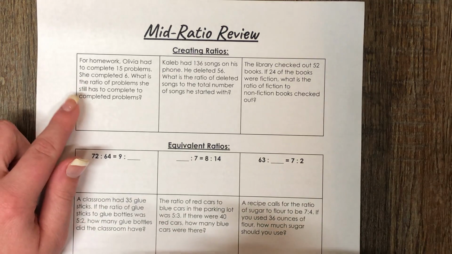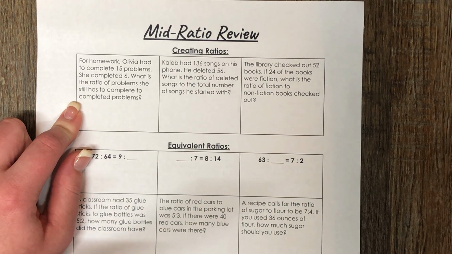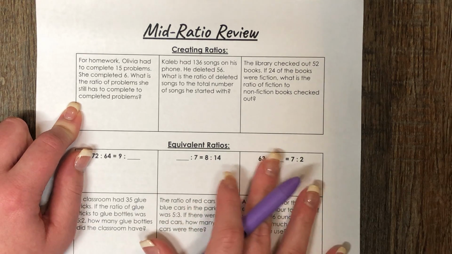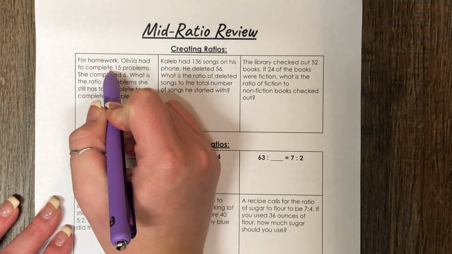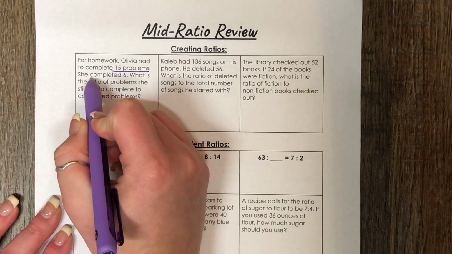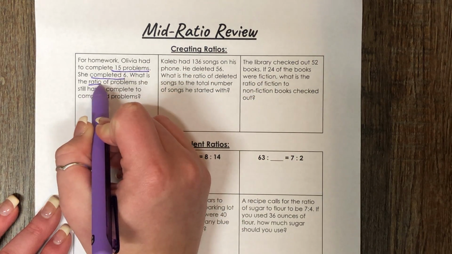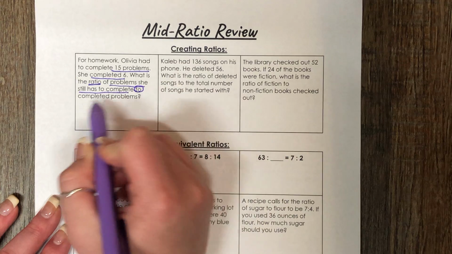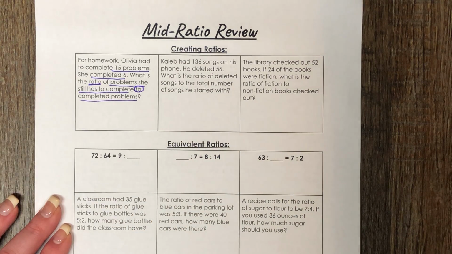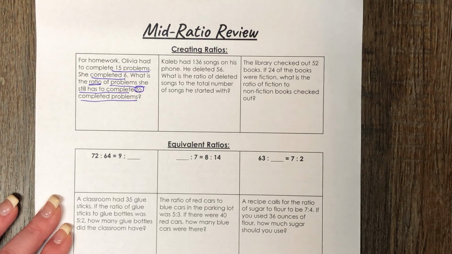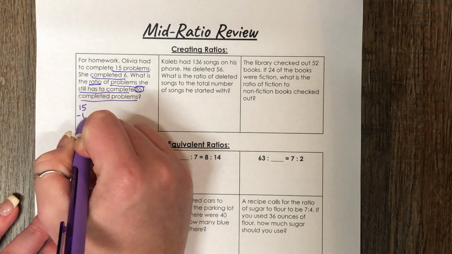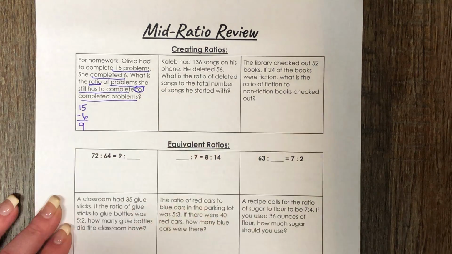So the first one says, for homework, Olivia had to complete 15 problems. She completed 6. What is the ratio of problems she still has to complete to completed problems? So if altogether she needed to do 15 problems and she's completed 6, my ratio is problems she still has to complete to the ones she has completed. So first I have to figure out how many problems she still has to complete. So I should do 15 minus the 6 she's completed to get 9 left over.